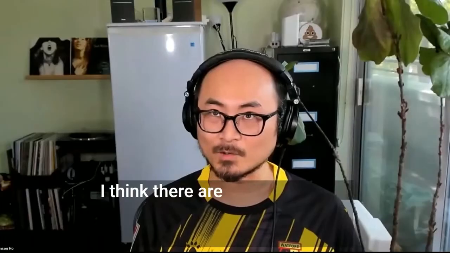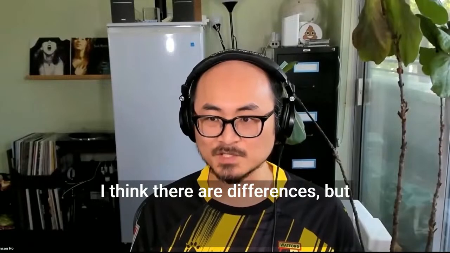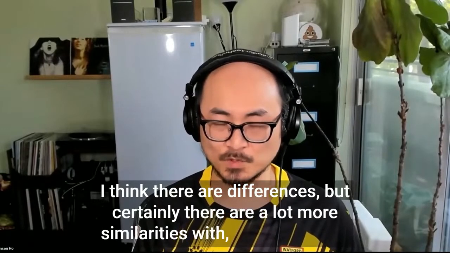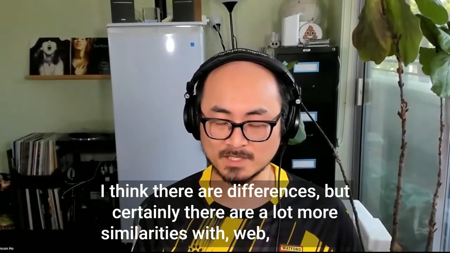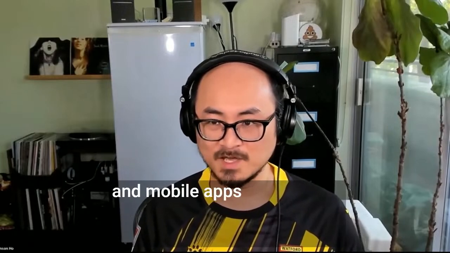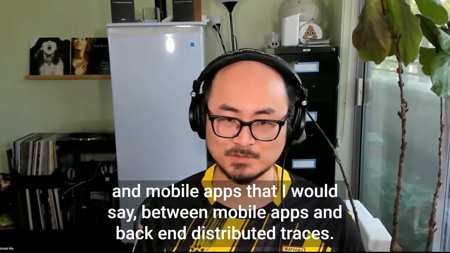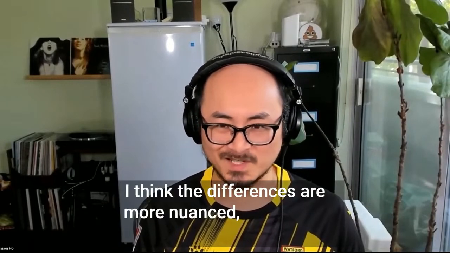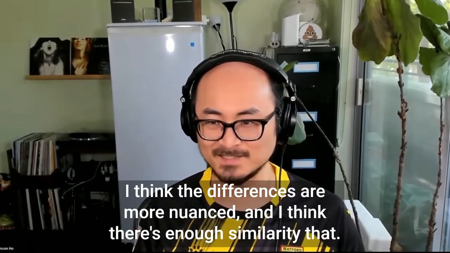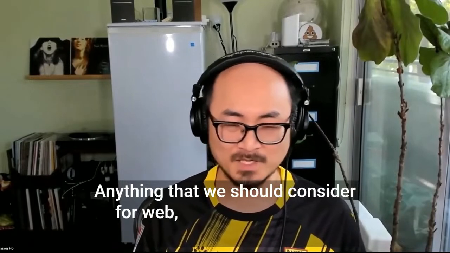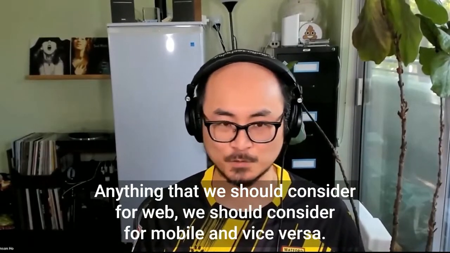I think there are differences, but certainly there are a lot more similarities between web apps and mobile apps than between mobile apps and backend distributed traces. So I think the differences are more nuanced, and there's enough similarity that anything we consider for web, we should consider for mobile, and vice versa.